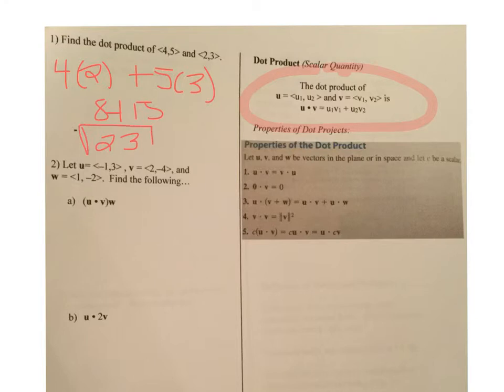The dot product between two vectors is a scalar because I just have a number. I don't have a vector anymore. I don't have a direction. So my answer for number one is 23. It's a scalar quantity.